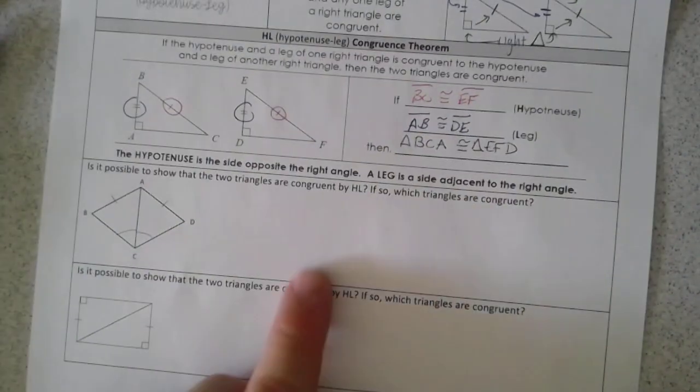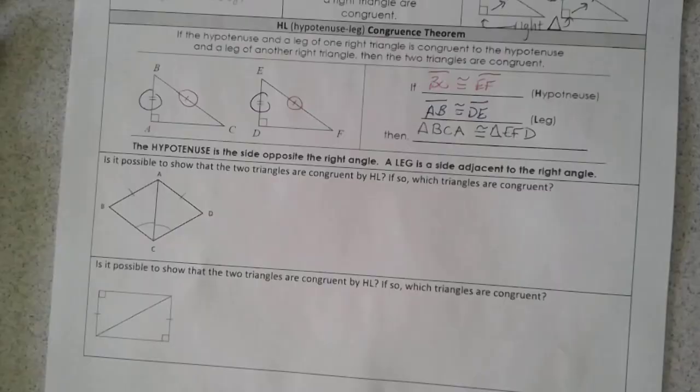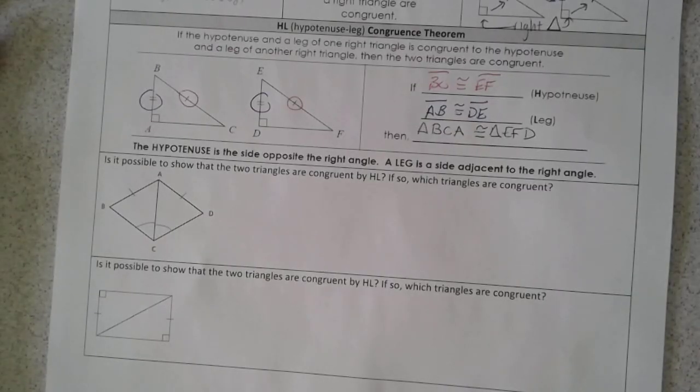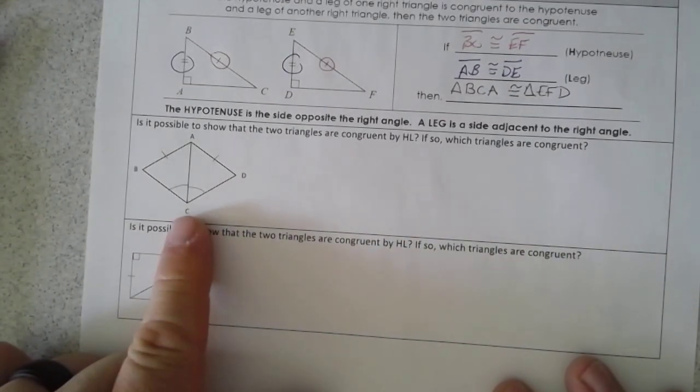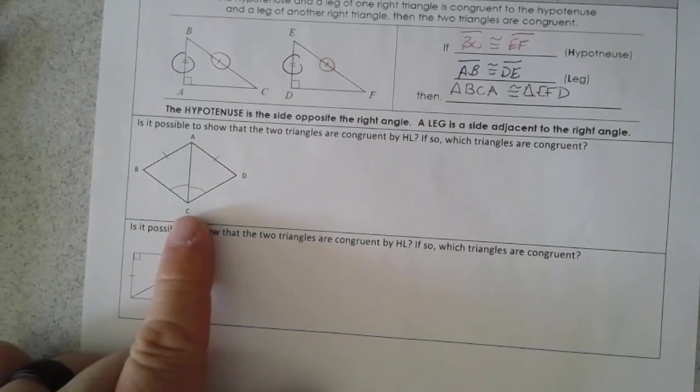So here we go. This is a yay or a nay. Oh gosh, I hope it's a nay. Is it possible to show that the two triangles are congruent by hypotenuse leg? Kellen, here in the middle.